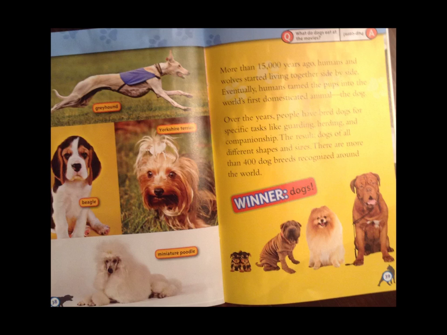The result, dogs of all different shapes and sizes. There are more than 400 dog breeds recognized around the world. So there are way more dog breeds than cat breeds. And so you might just want to put that in your Venn diagram. Some of the types of dogs are greyhounds or beagles, Yorkshire Terrier, which Ren is.